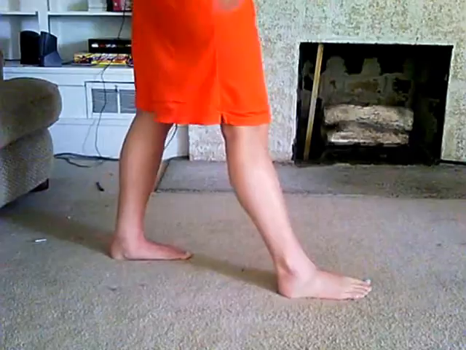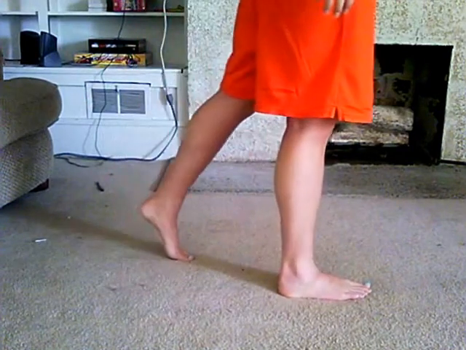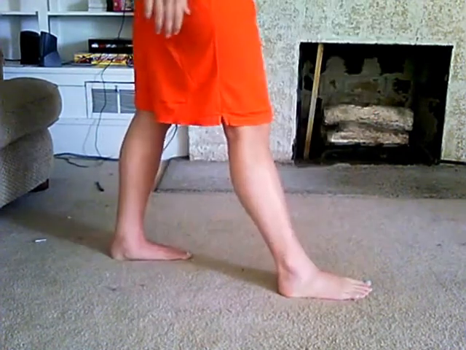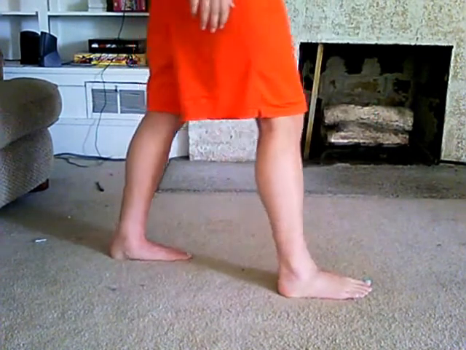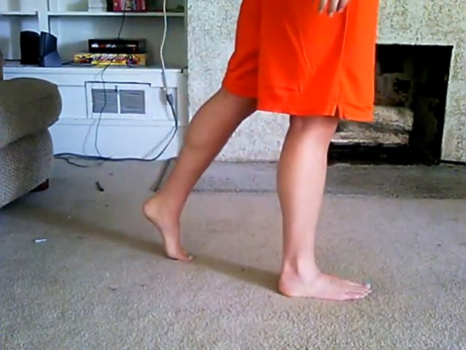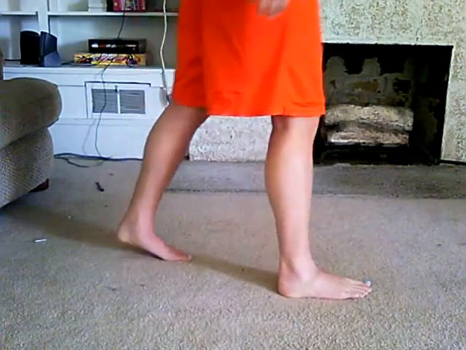The first phase is called heel strike. It begins when the heel touches the ground and lasts until the whole foot is on the ground. The second phase is early flat foot, which begins the moment the whole foot is on the ground. The end of early flat foot is when the body's center of gravity passes over the top of the foot.